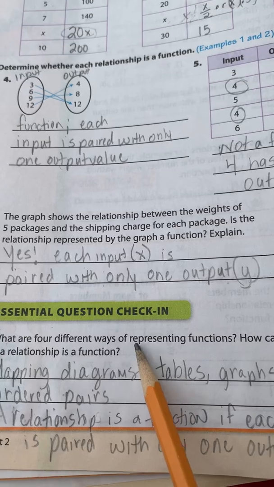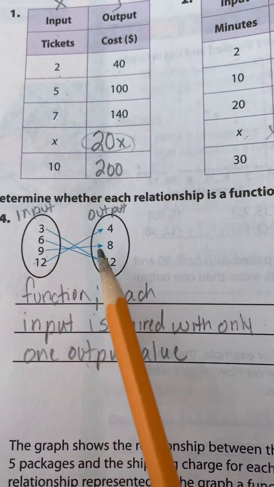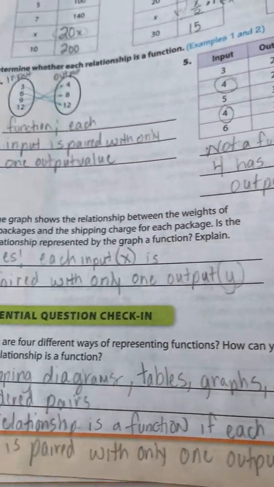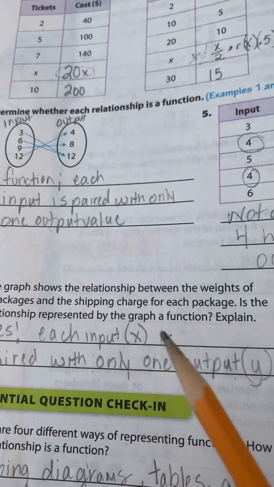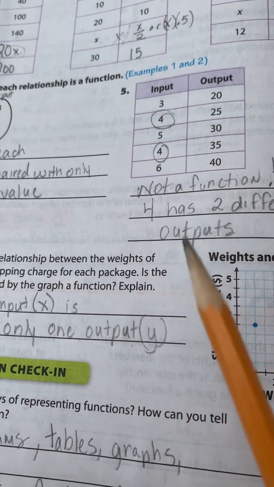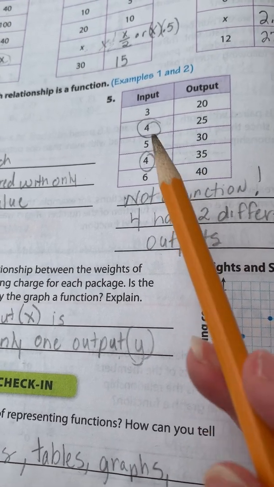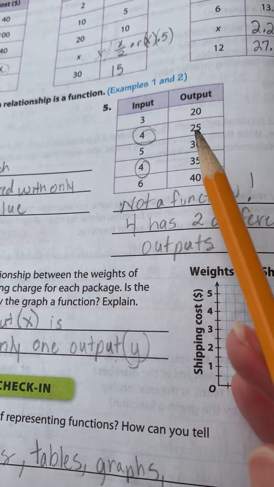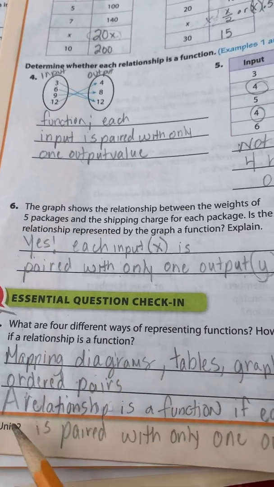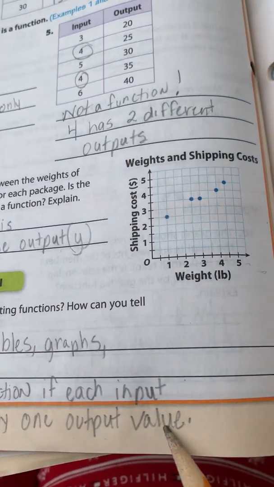It said, what are 4 different ways of representing functions? Mapping diagrams, which are these? These are mapping diagrams, tables, graphs, and just ordered pairs themselves. You could just have a list of ordered pairs: 3, 20, 4, 25, 5, 30, 4, 35, and you'd say right away, whoops, there's 2 4s, 2 inputs that have 2 outputs. And then it said, how can you tell if the relationship is a function? A relationship is a function if each input is paired with only one output value.